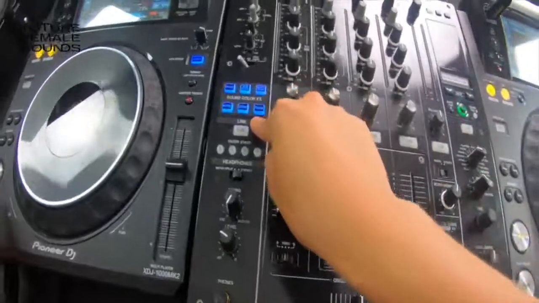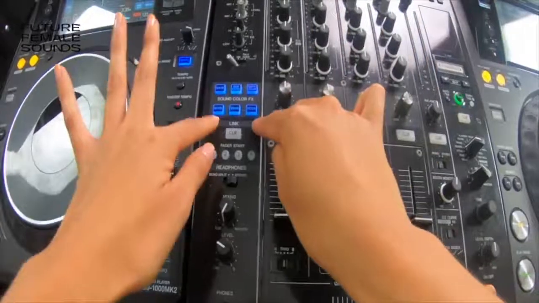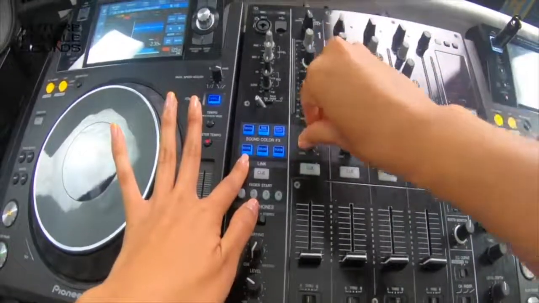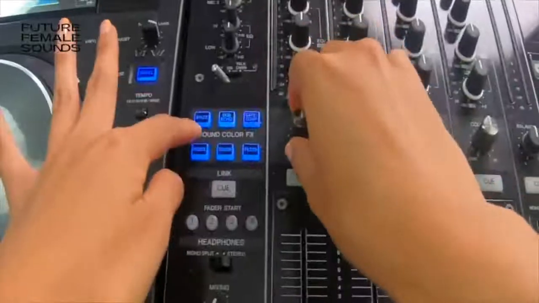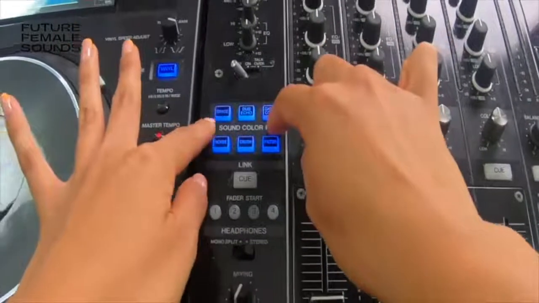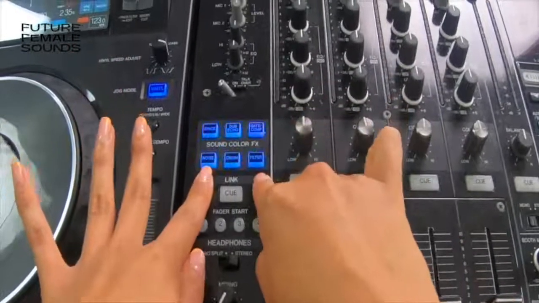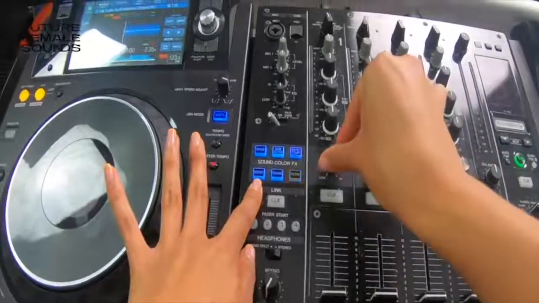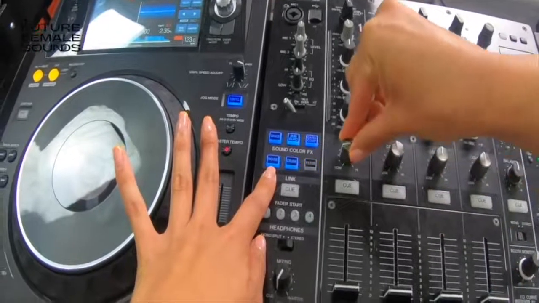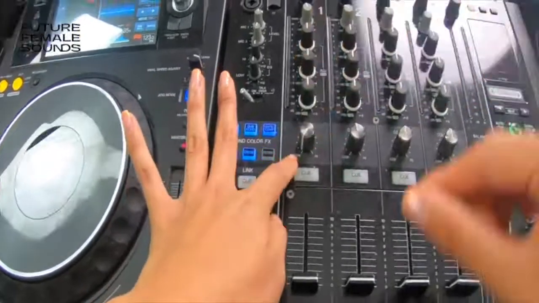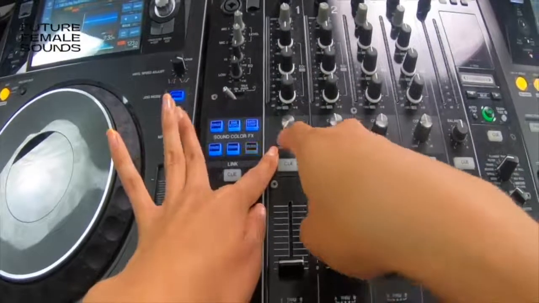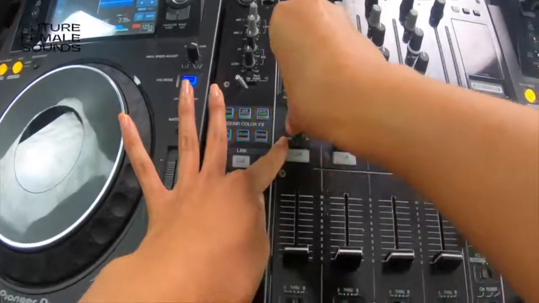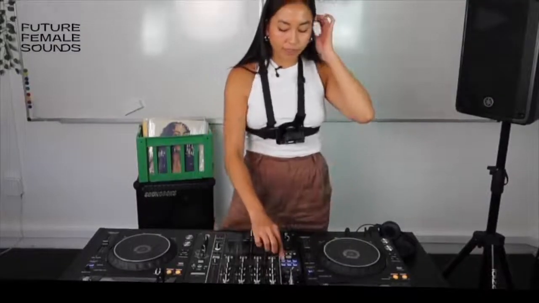Here you have some basic effects which you can control using these buttons. So if you wanted to use any of these, space, dub echo, gate, noise, crush, or filter, you just click them, and then on the track that's playing, you can control them like this. So towards the low, it's more of a low pass version of this effect, and then the highs will be like this. So I'll show you what that sounds like with each of them first.